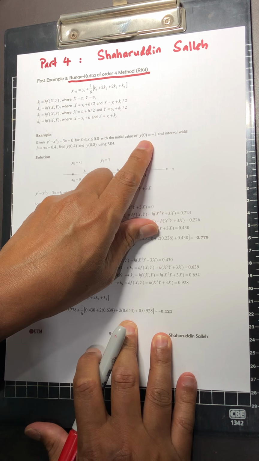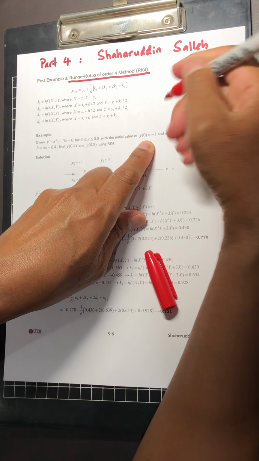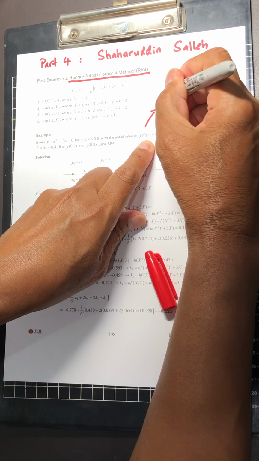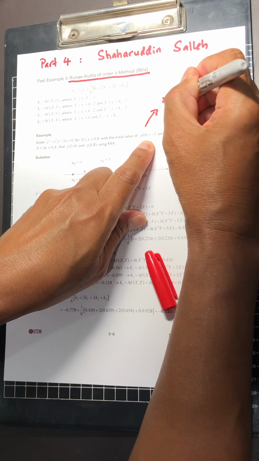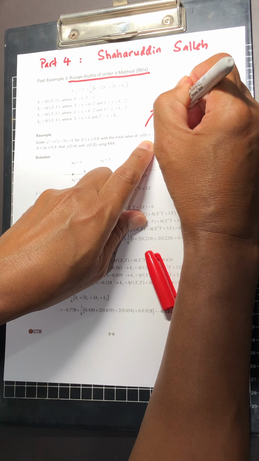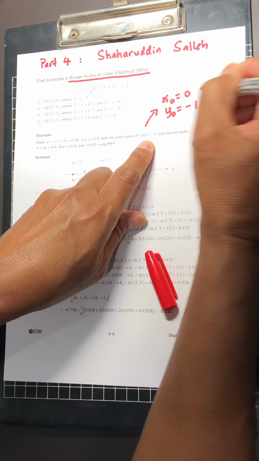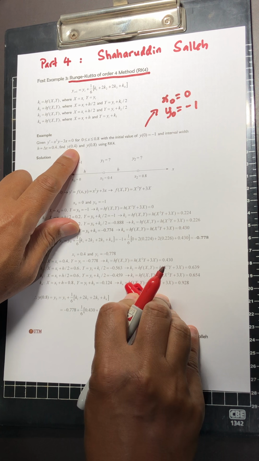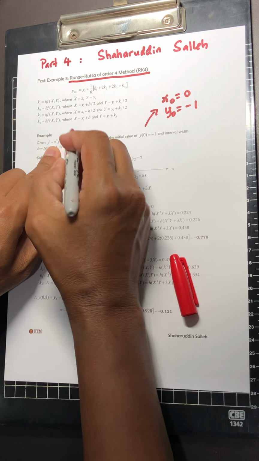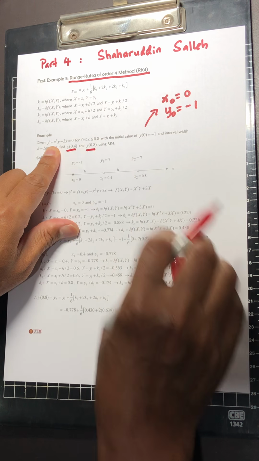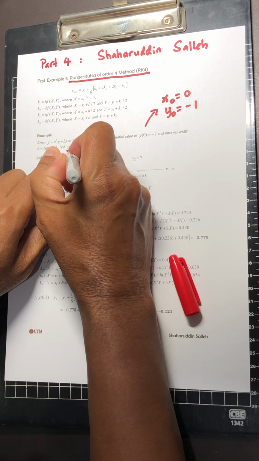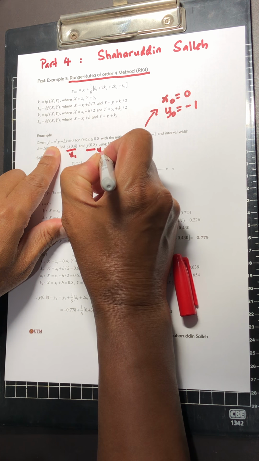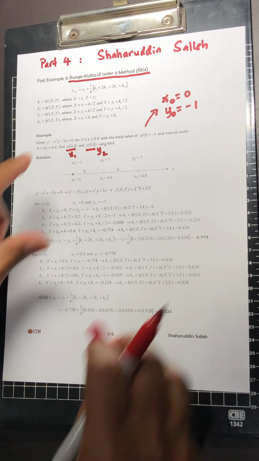We have the initial value, when x0 is 0, y0 is minus 1. The interval h is given as 0.4. We need to find this one here and this one here. The first one is y1, the second one is y2.